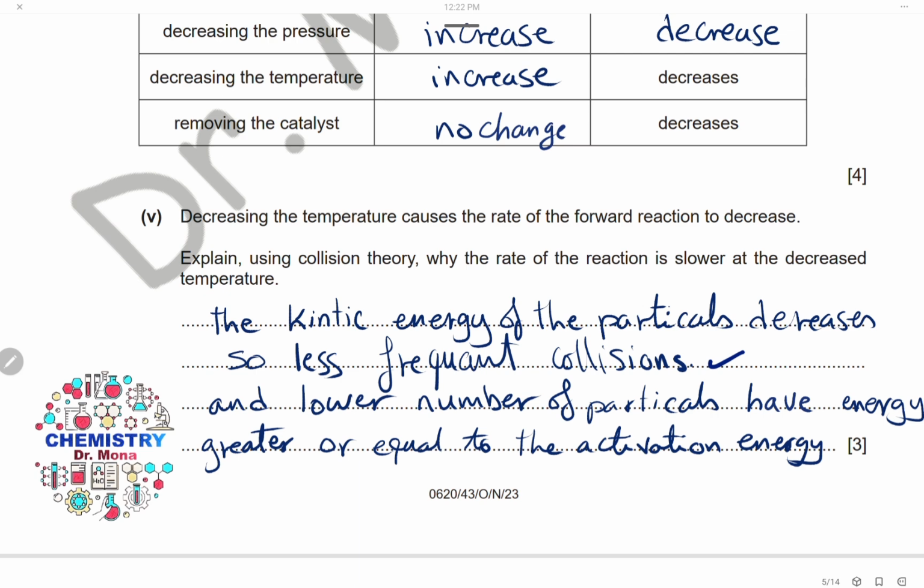And by decreasing the temperature, we will have a lower number of particles that have energy equal to or more than the activation energy. Again, we will have less successful collisions, and this will decrease the rate of reaction.